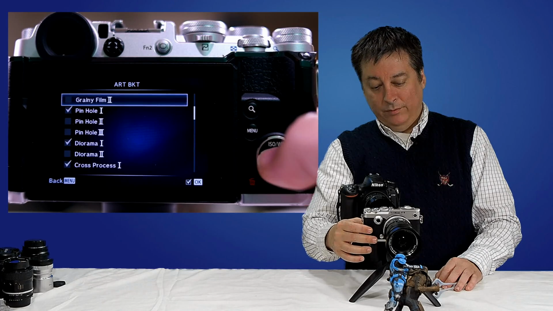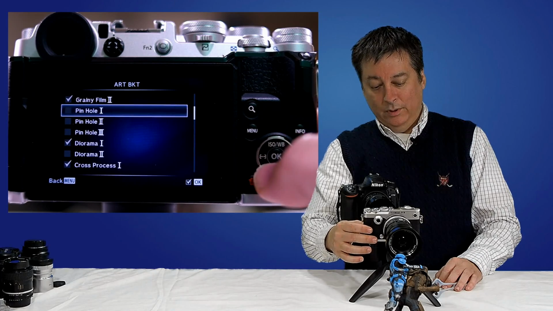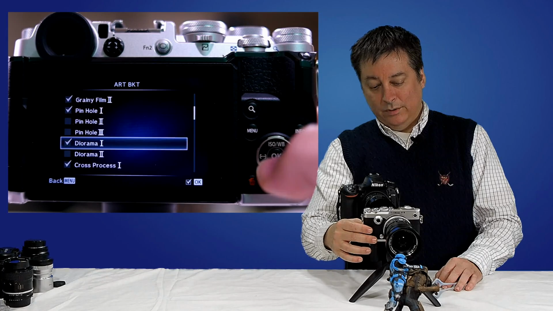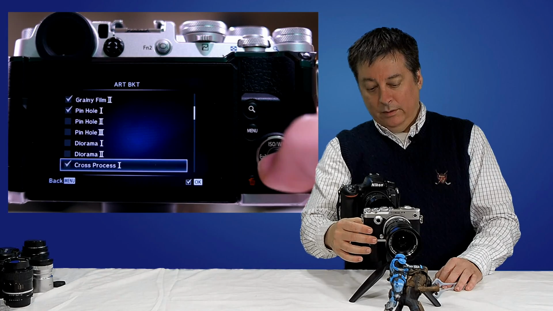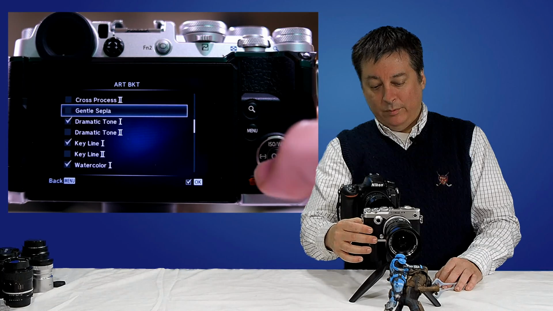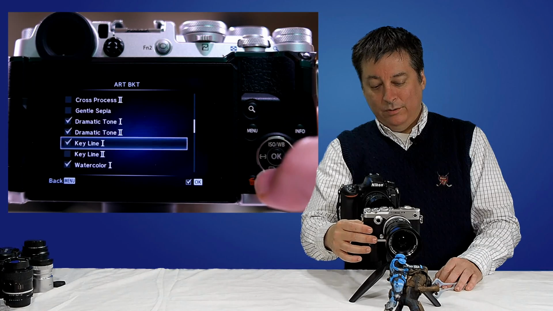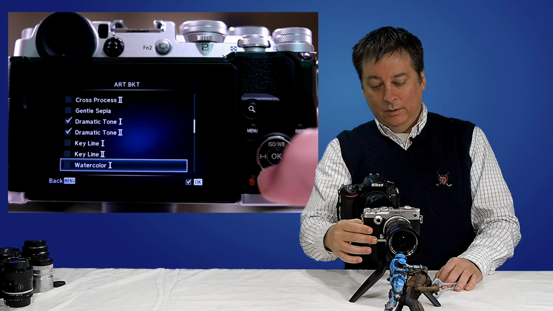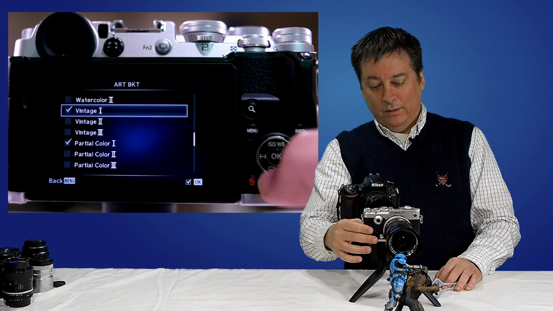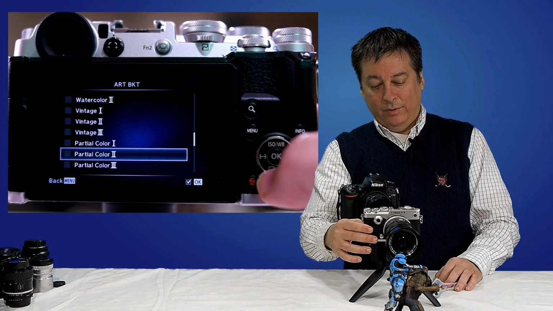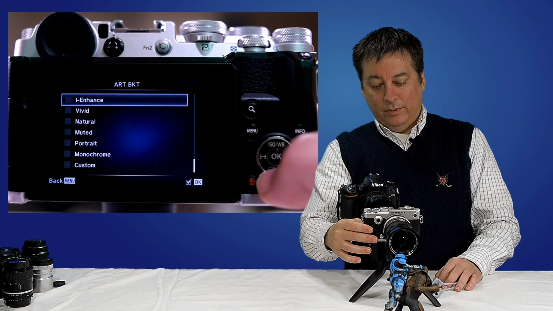Well, we'll keep grainy film 2. Let's see what a pinhole looks like. And then we'll turn off the rest of these. Dramatic tone 1 and 2 are kind of cool. We'll do 1 in watercolor, and I don't care for any of the other ones here.